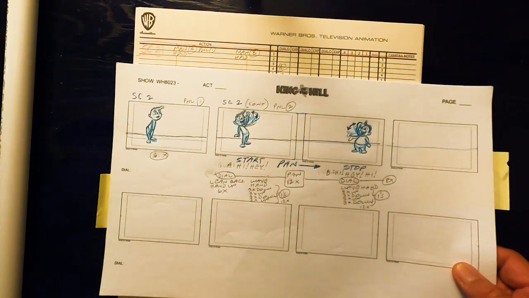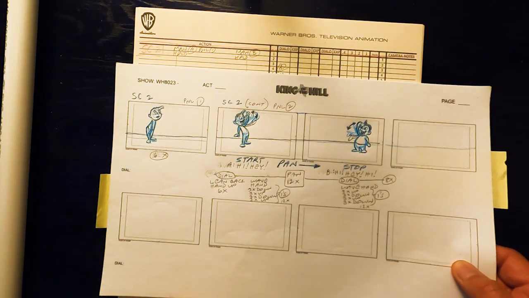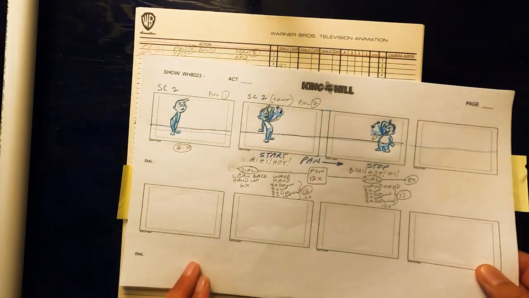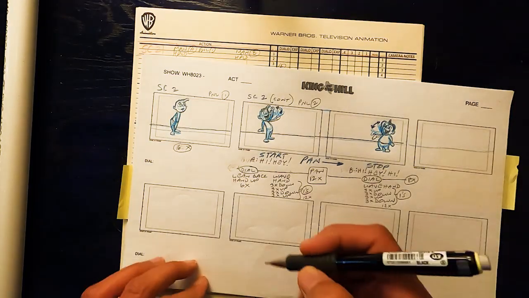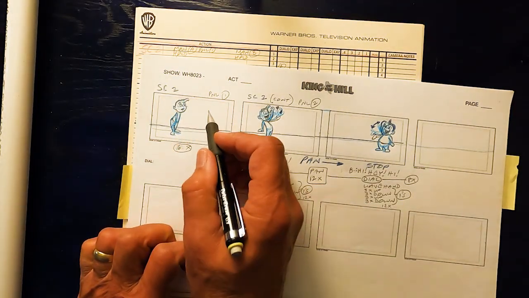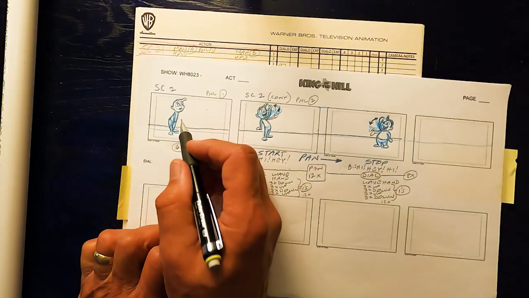So let's go over today how to figure out a pan. We have a storyboard, some dialogue, and some exposure sheets. So let's look at what we got here. We have our storyboard. This is called Scene 2. This is Panel 1. We have a man here.